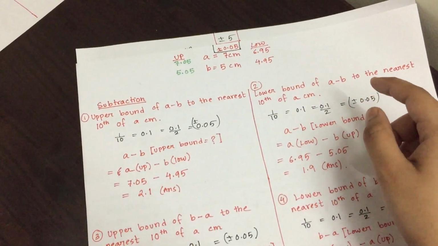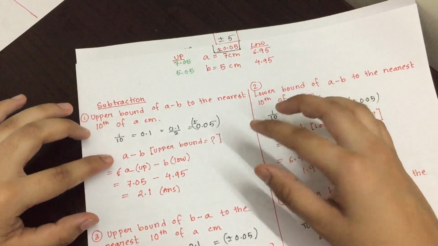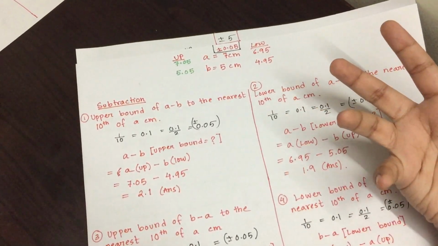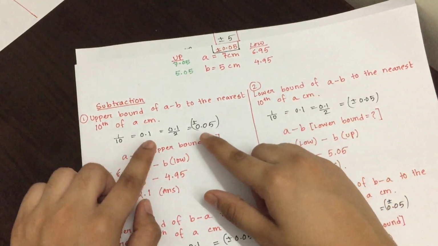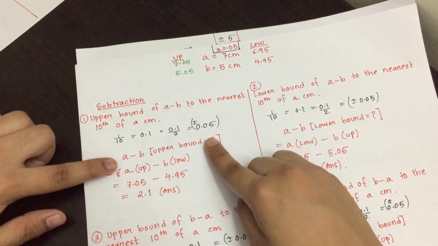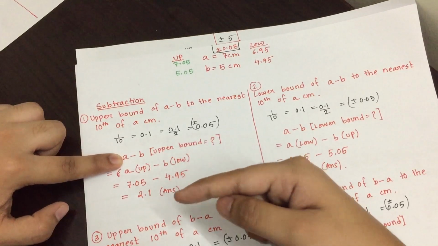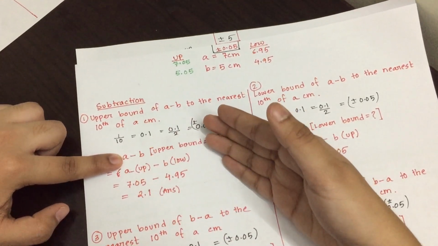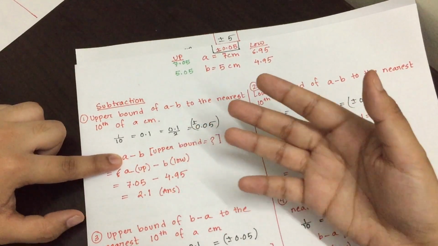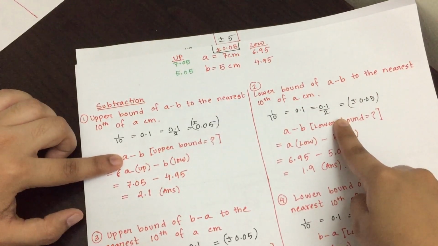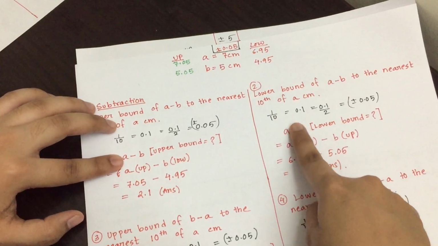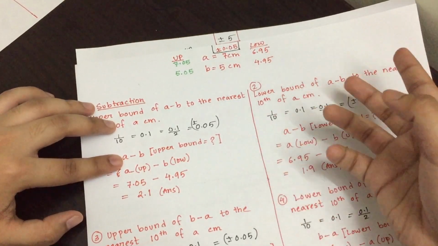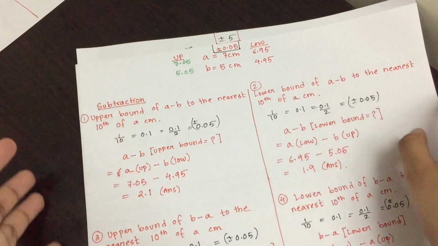Again, when it comes to subtraction, if the question says find out the upper bound, that means for the first alphabet we have to take the upper bound, and then for B we have to take the lower bound. Similarly, if it says the lower bound, for the first alphabet we'll be taking lower, and then for the other one we'll be taking the reverse one, which is the upper bound.